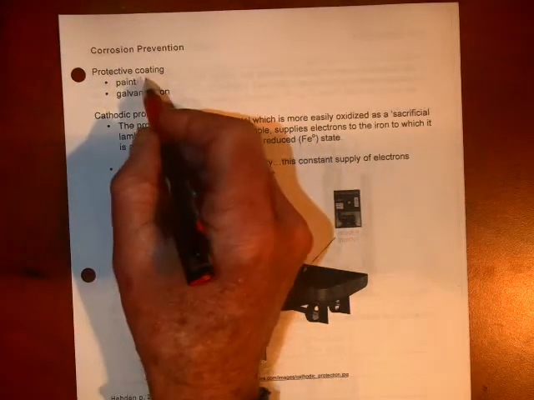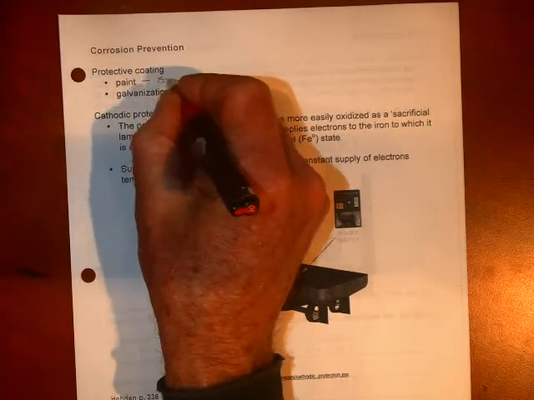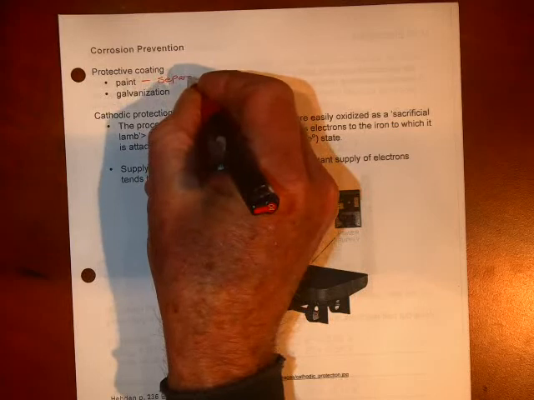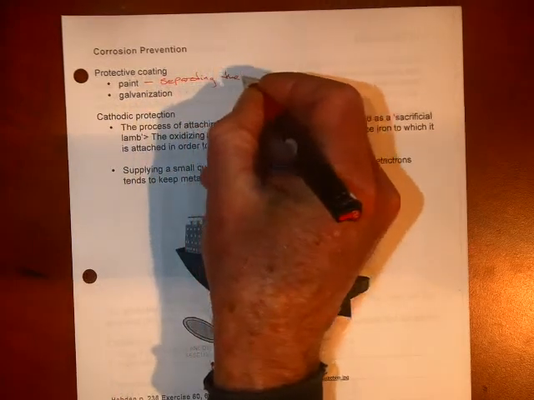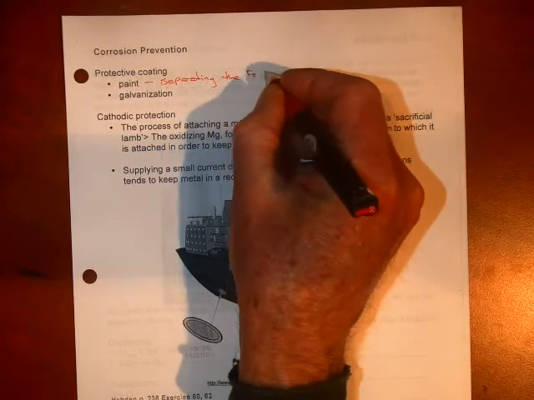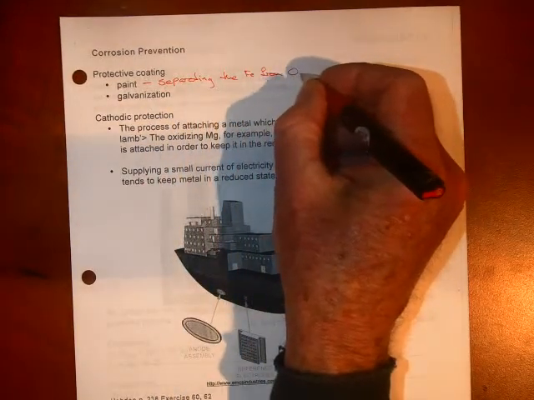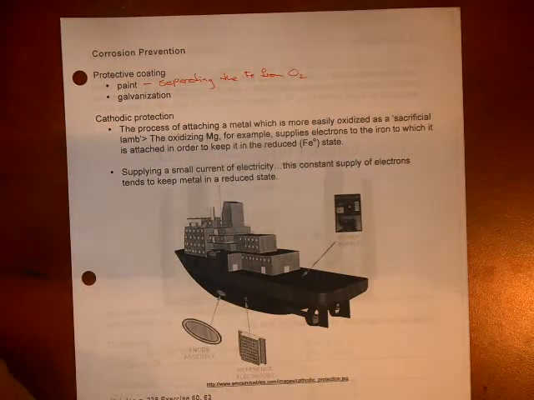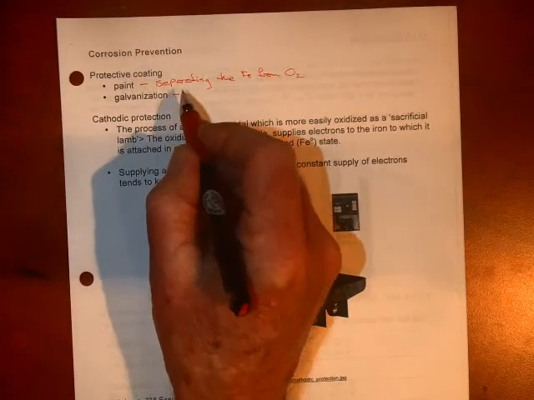So constant painting, as a form of separating the iron from the atmospheric oxygen, is one strategy. The other strategy is to galvanize.